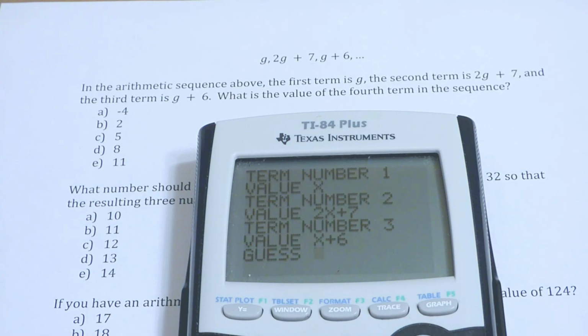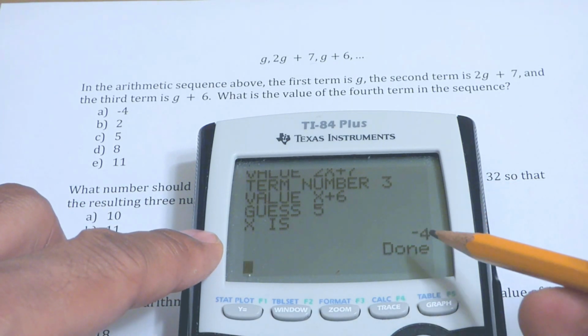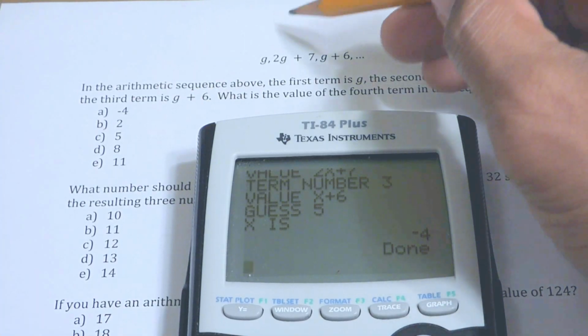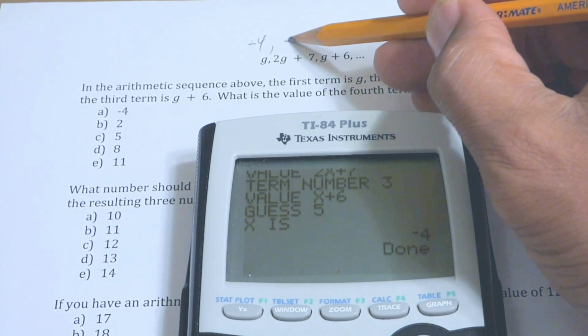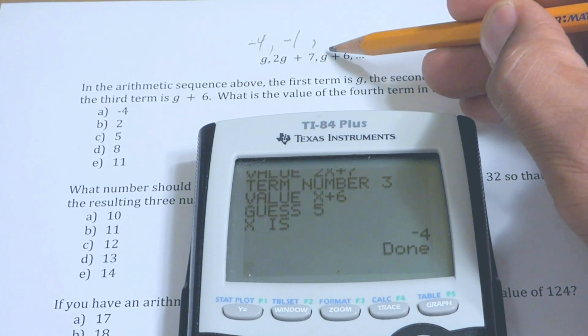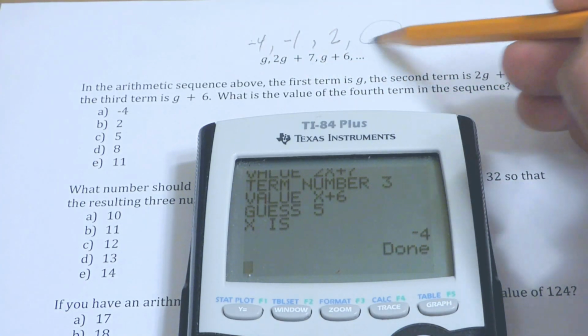Now, the program is going to ask you to help it out as it starts to search for the value for x. You can put pretty much anything in here, but I would use your answer choices as a guide. Generally, it's a good idea to go with the middle term. So we'll put in 5, press enter, and the program comes back and says that the value of x is -4. So that means that the very first term here is -4. The second term is -4 times 2 plus 7, which would be -1. And then the third term would be -4 plus 6, which would be 2. So it's -4, -1, 2.